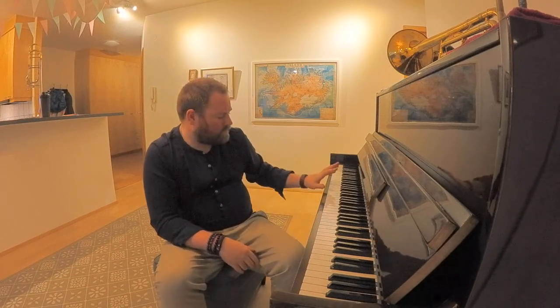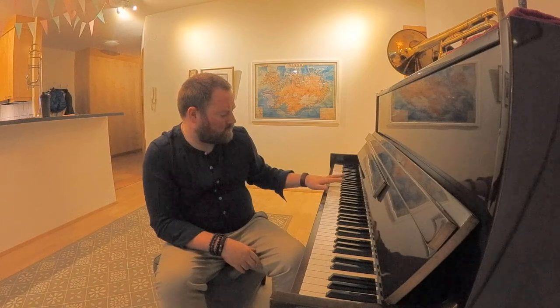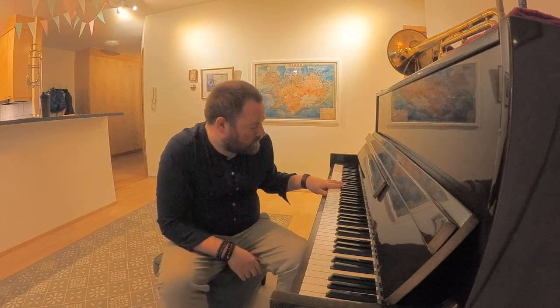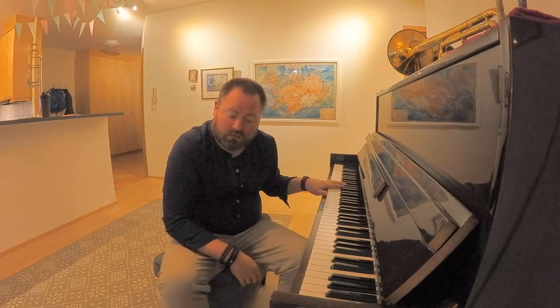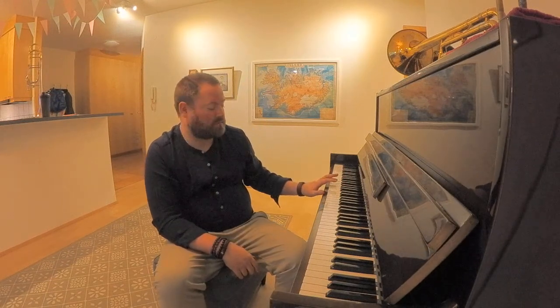So what is it? Immediately when I play this tone, the C on the piano, then I hear many more notes. This is very clear.